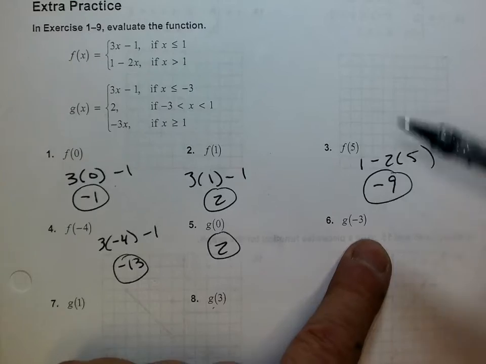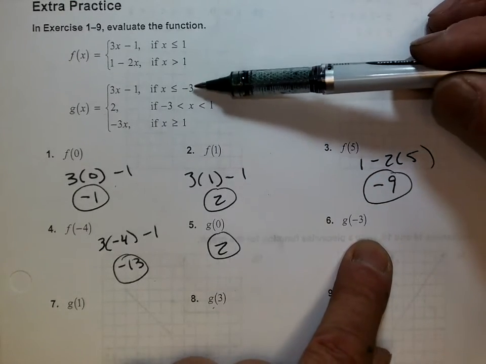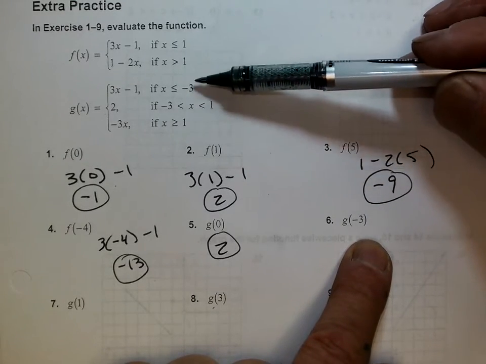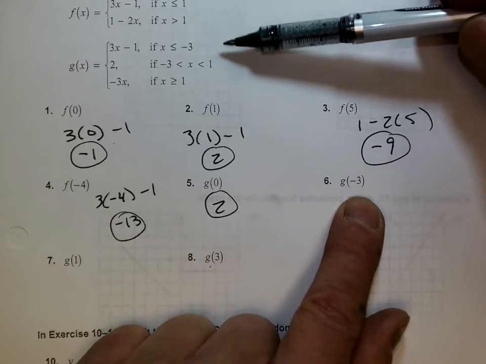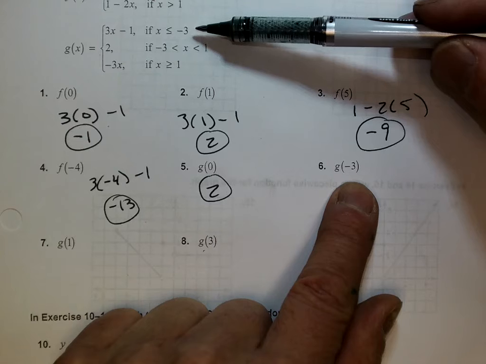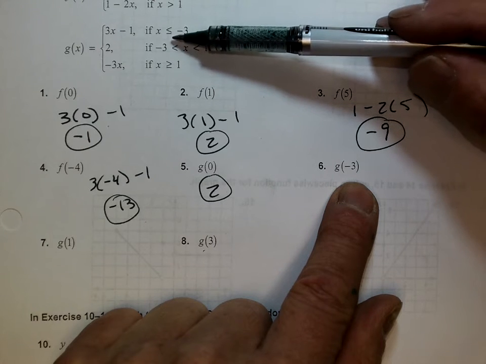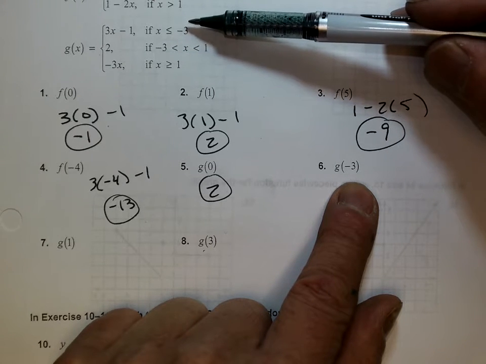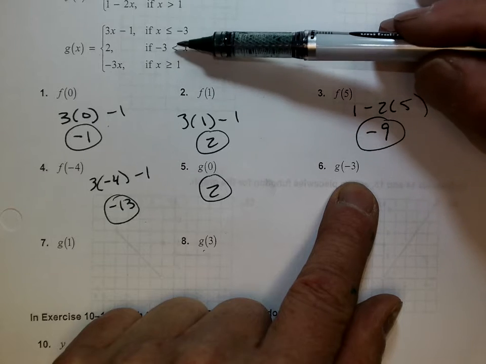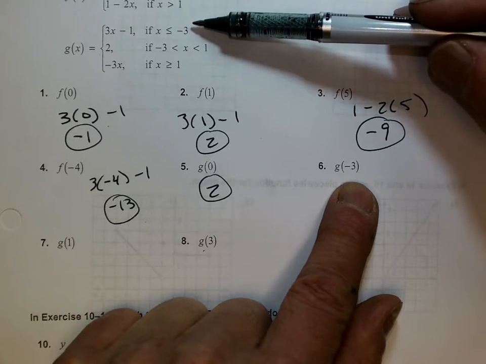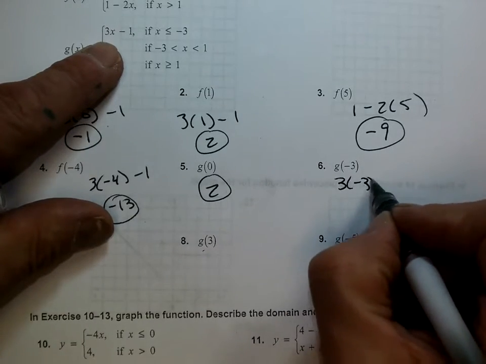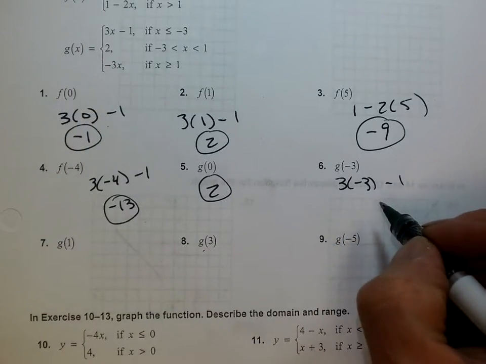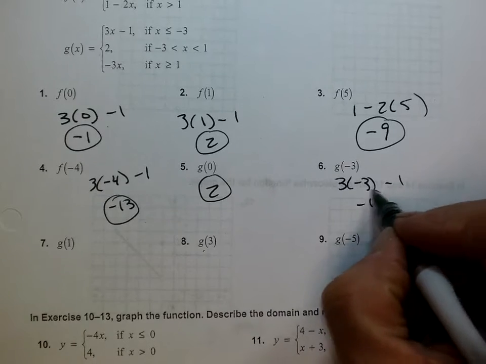G of negative 3. I'm going to plug it into the first, second, or third equation. G of negative 3, where's it going to go? First, because the first equation allows it to equal negative 3. The second equation doesn't equal negative 3, so it's got to go in the first equation. So we'll go 3 times negative 3 minus 1. Negative 9 minus 1 is negative 10, right?